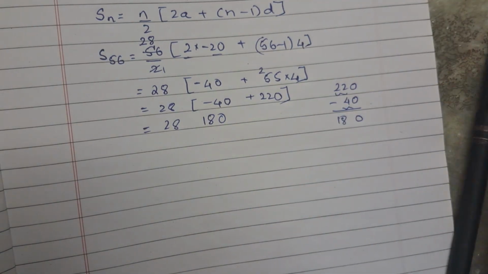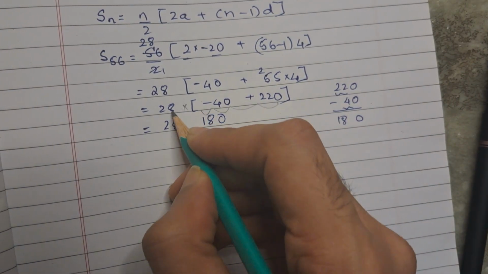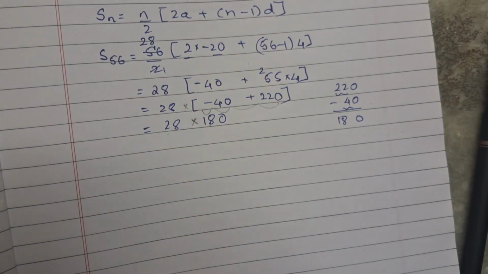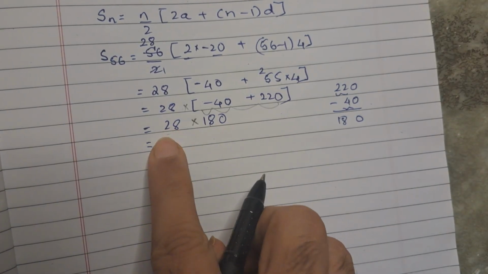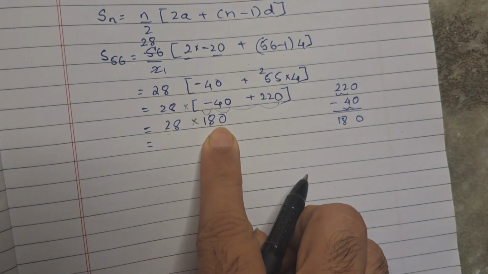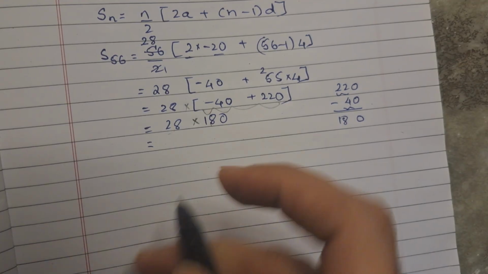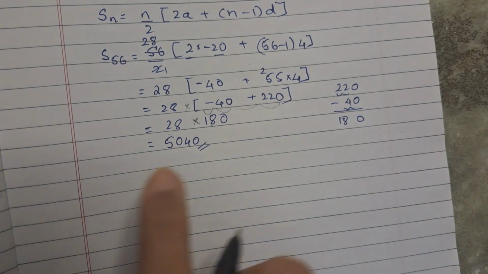So all this calculation that we did inside this bracket, it is getting multiplied with the number standing outside, isn't it? So we will have to multiply these two numbers. So let's see what's the answer. What's the final answer? Can you do a multiplication of these two numbers? Take a pause, do a multiplication and come back. I hope you got the answer. It is 5040. Yes, that's the answer.